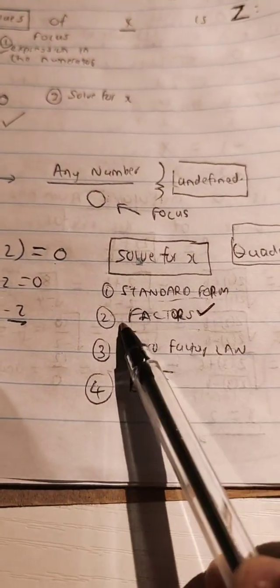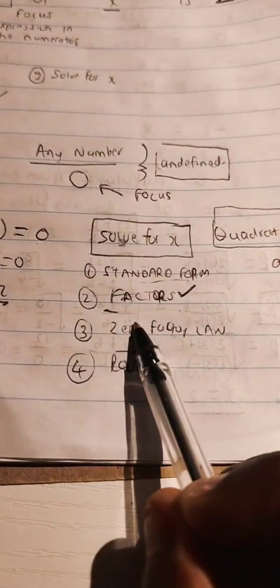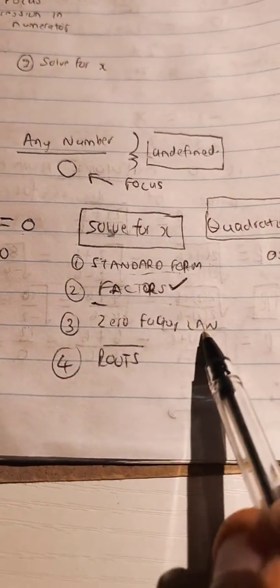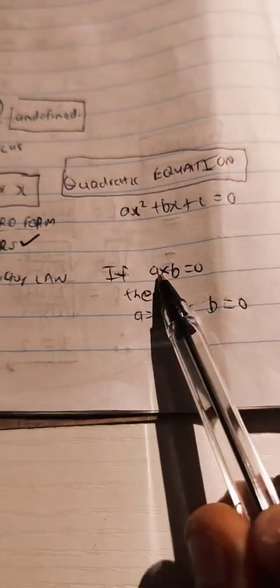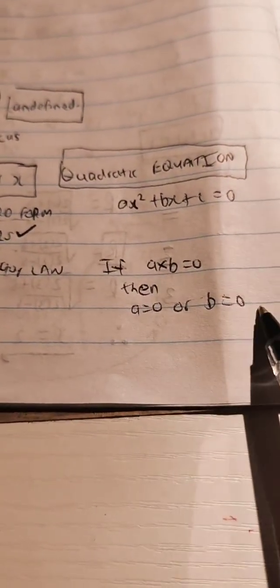After finding the factors, we usually apply what we call the zero factor law. And the zero factor law, guys, is simply this. It says if a times b is equated to 0, in other words, if you have a product of factors equated to 0, you can then say the following: A is equal to 0 or B is equal to 0.